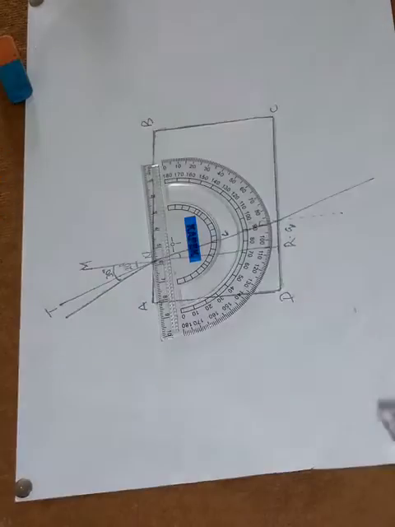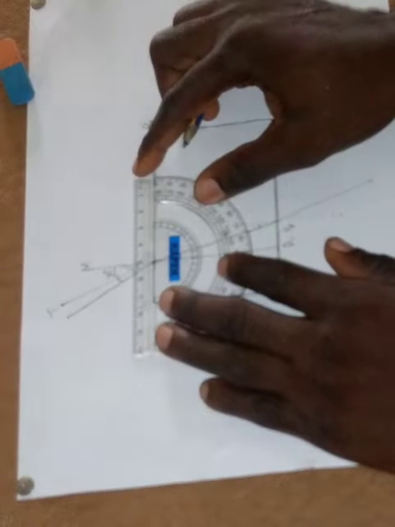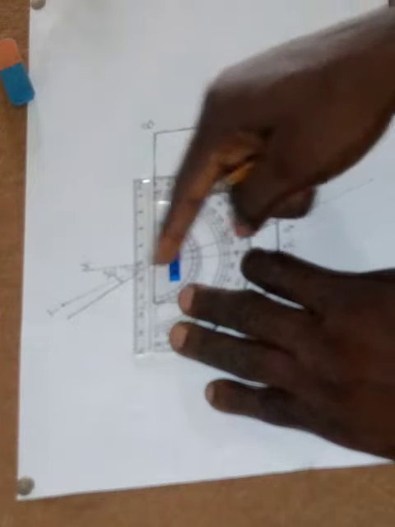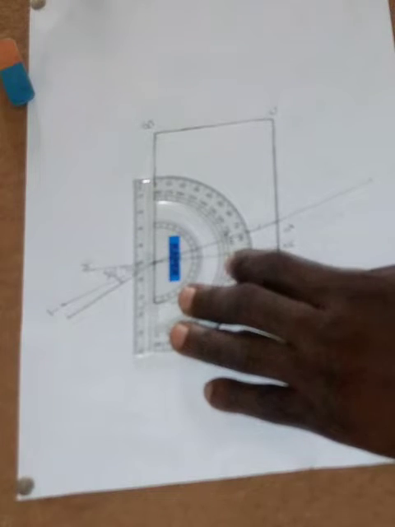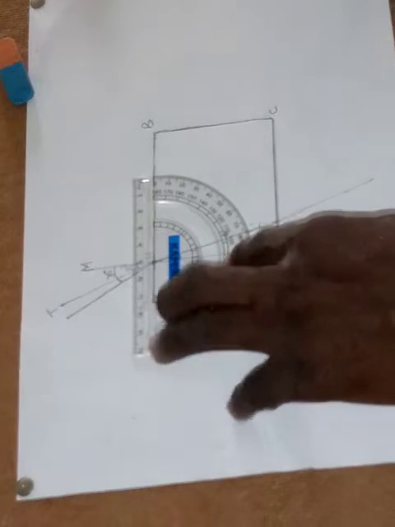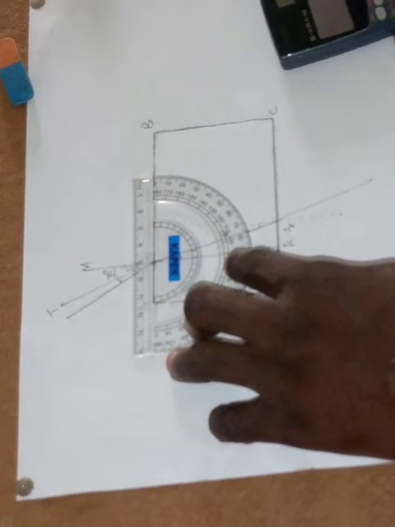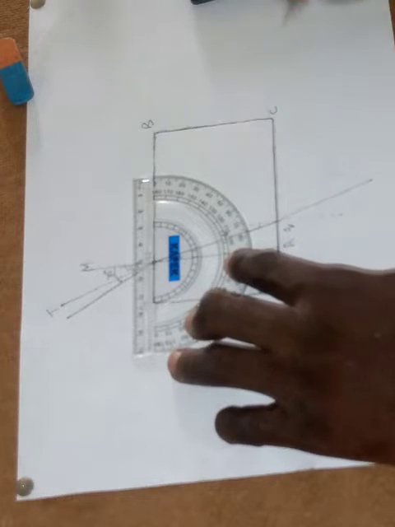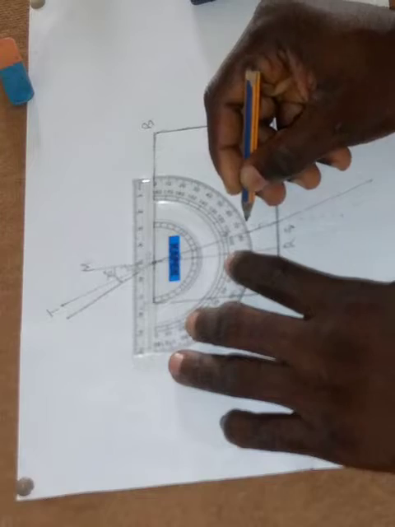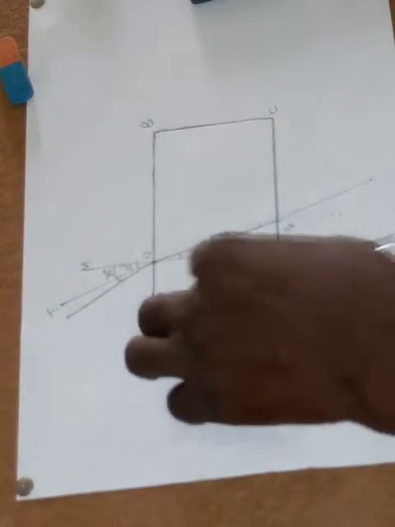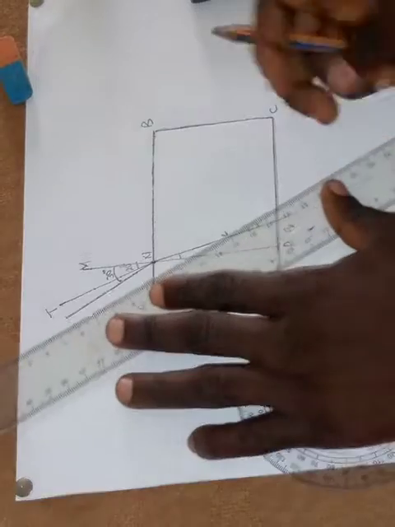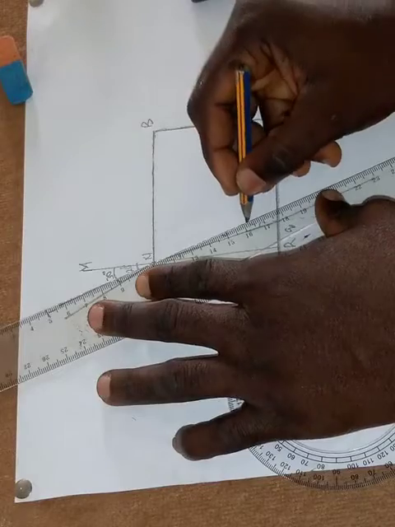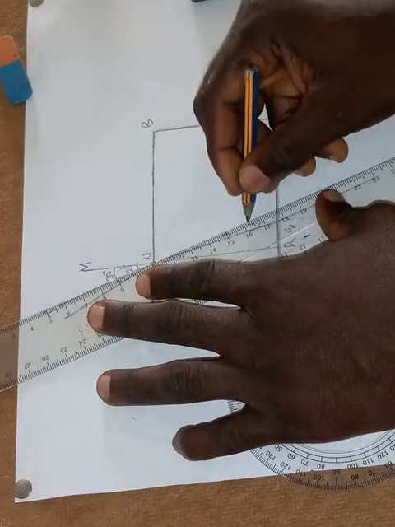So I'm going to turn this upside down, place it on top of this, ensure that this is on the 90, this line and this line. So I'm going to measure 19.5. From my calculator, because this is 90, I'm going to do 90 minus 19.5. That'll give me 70.5. So I'm going to put it at 70, just midway between 70.5 there. So I'm going to join this point to this.